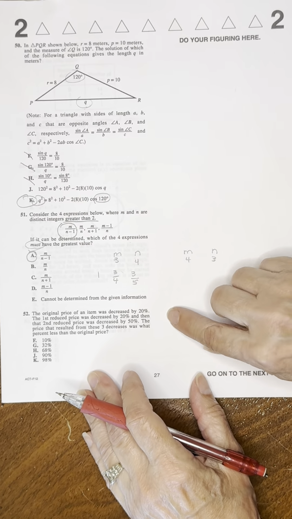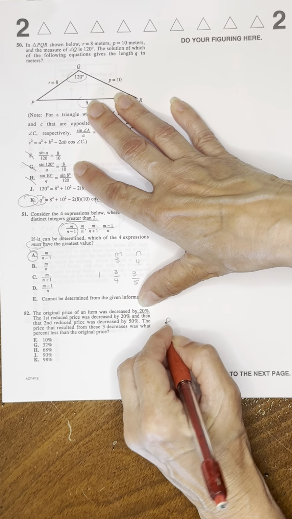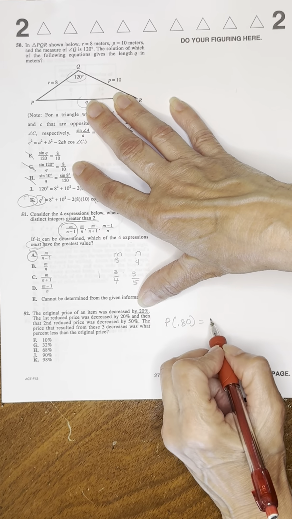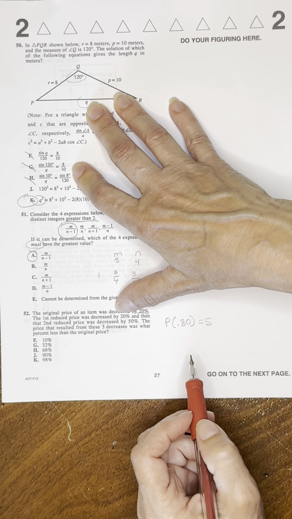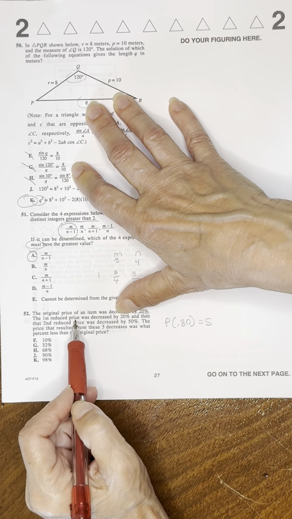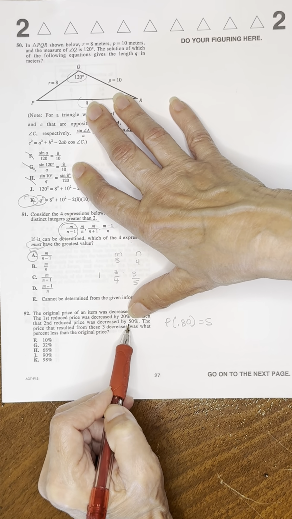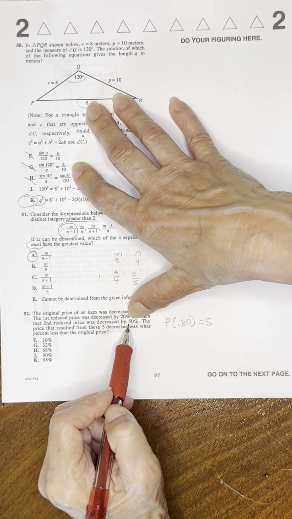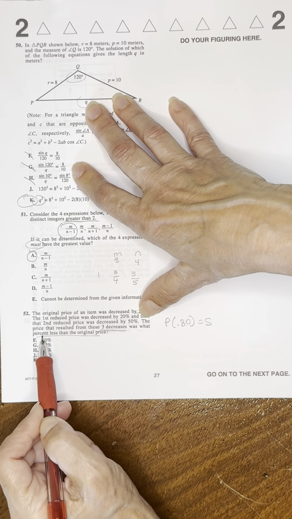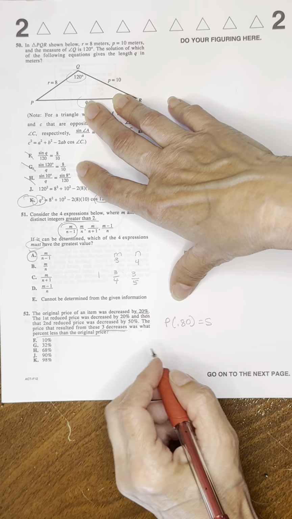All right. The original price of an item was decreased by 20%. So if we take the original price times 0.80, we get the sales price. This first reduced price was decreased by 20%, and then a second decrease of 50%. The price that resulted from the 3 decreases was what percent less than the original? Let's just say we paid $1.